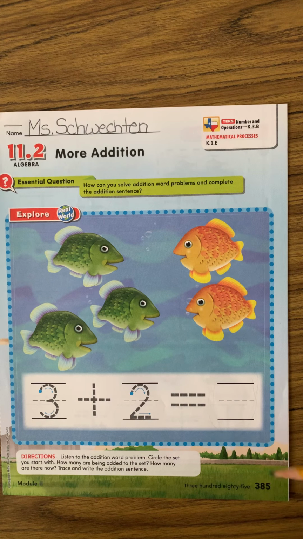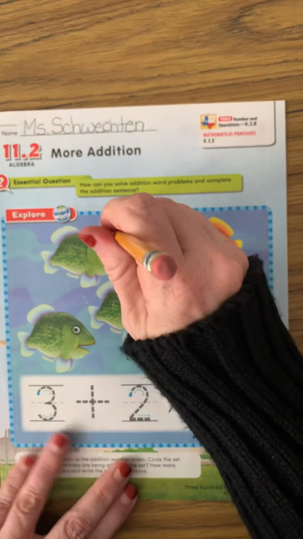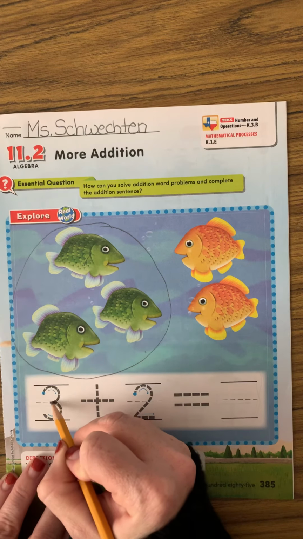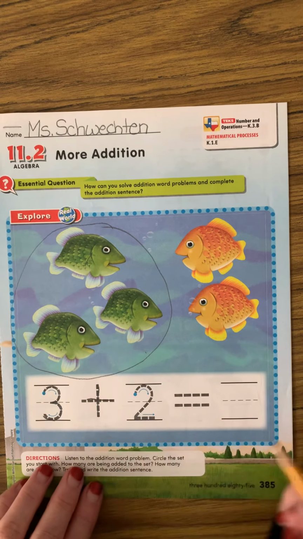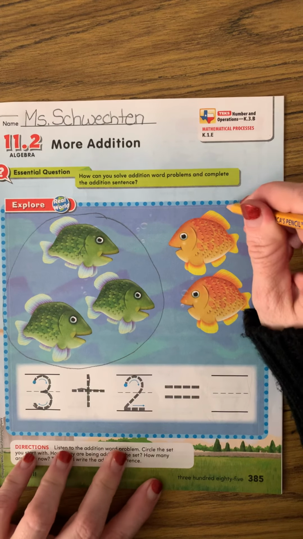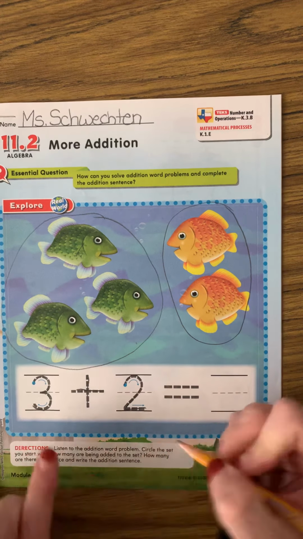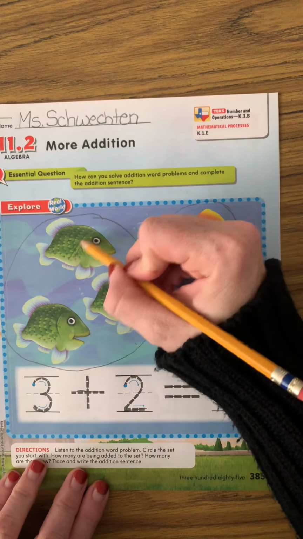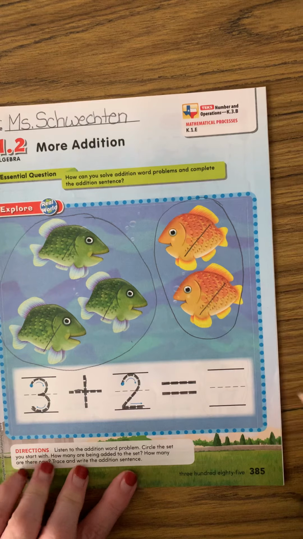All right, when we started, how many fish were there? 1, 2, 3. I want you to circle those because those go together. 3 fish. Write our 3. Anybody remember what this sign was called? It's called a plus sign. And how many fish came to join them? 2. And 3 plus 2 equals, and that's when we add all of them. 1, 2, 3, 4, 5.